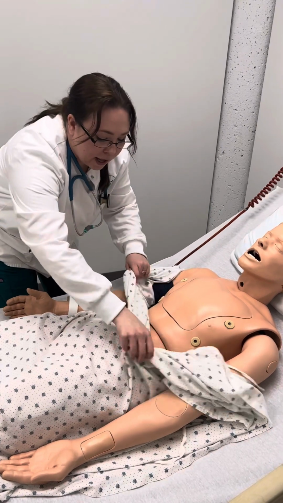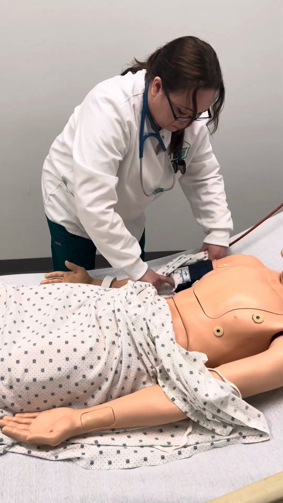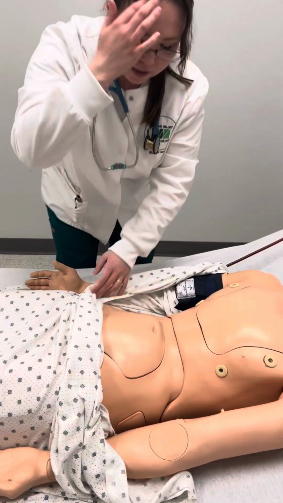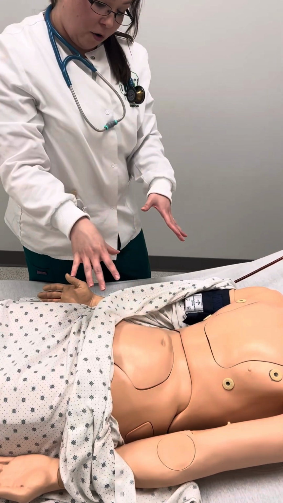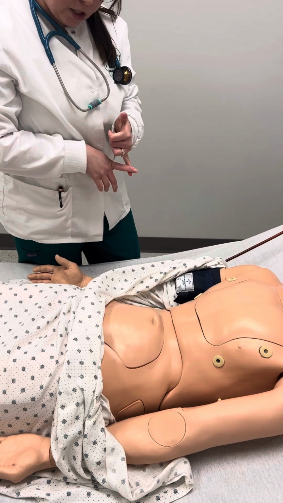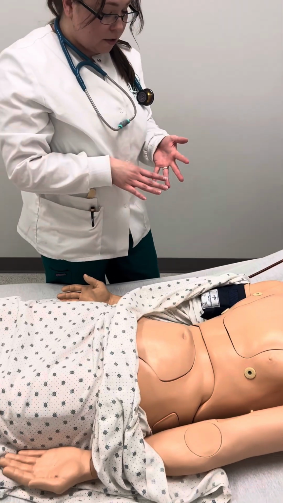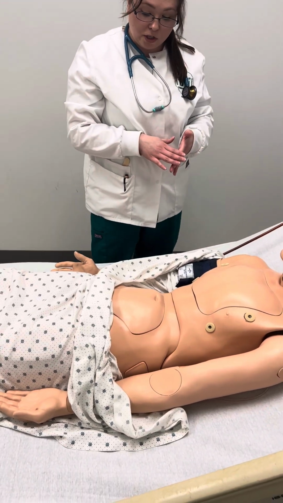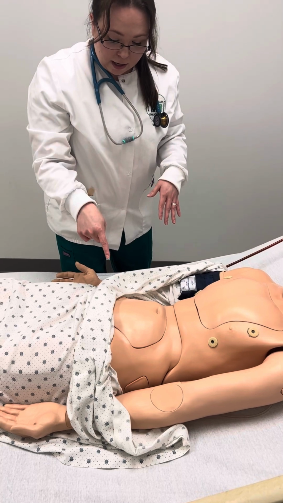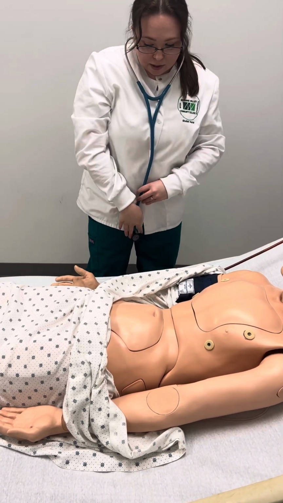Next, I'm going to go ahead and assess the patient's abdomen. Okay, and I'm going to assess the overall contour is flat and softly rounded. The pigmentation and color is normal for the patient's ethnicity. I do not see any scars, striae, masses, bulges, petechiae. The umbilicus is midline.